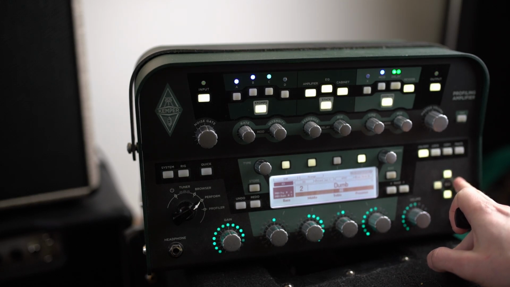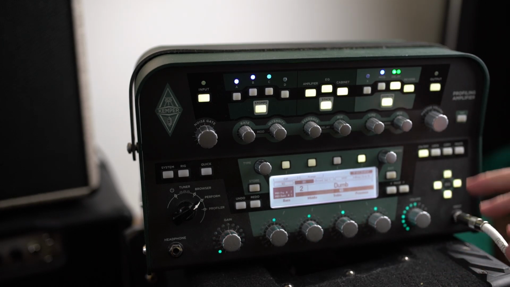Okay, here's that same profile, but actually how it started off, the sound of the amp. Okay, so obviously two wildly different tones.